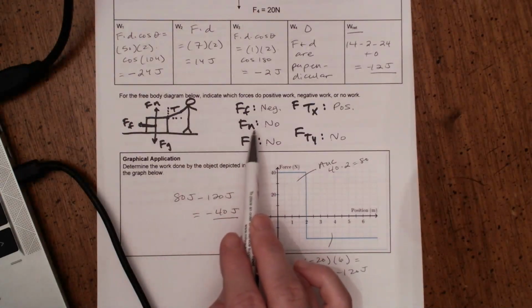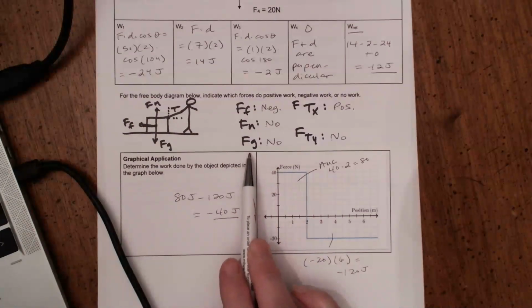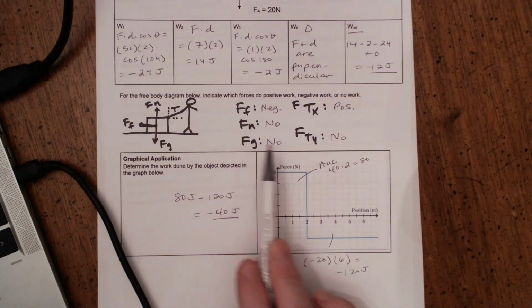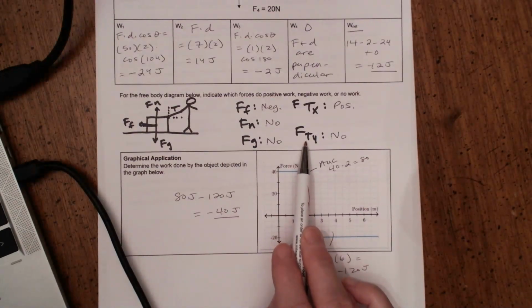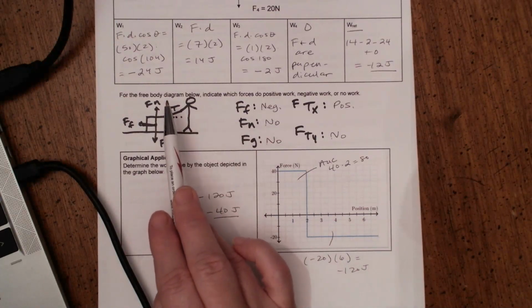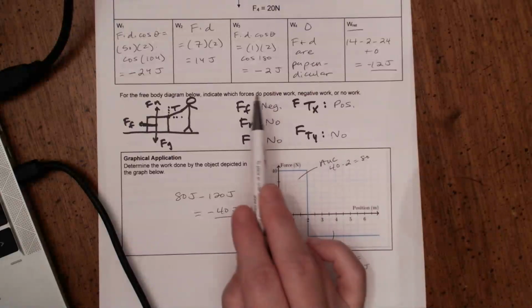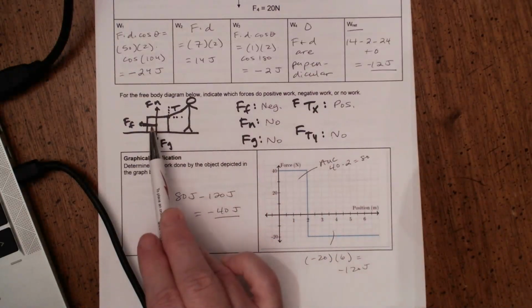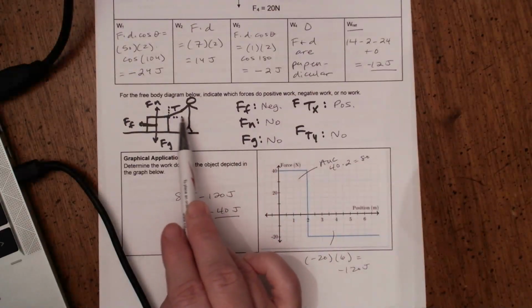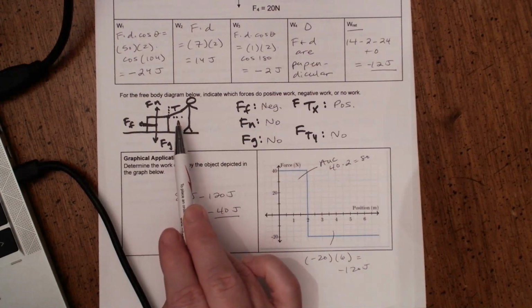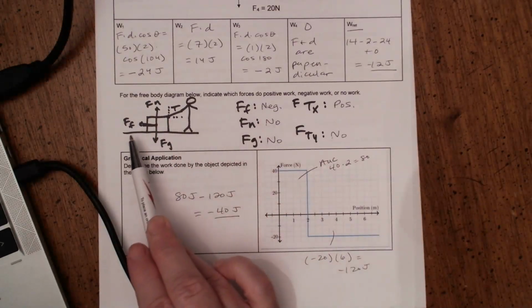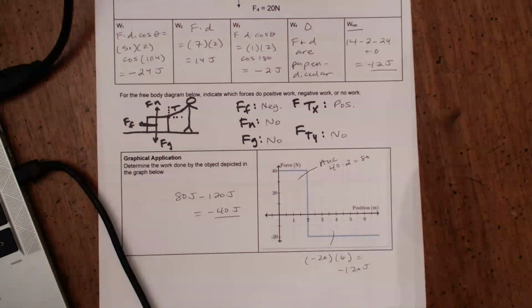So normal force is no work, force of gravity is no work, and the Y piece of my tension, this little piece right here, is no work. Positive work is going to be the X piece of tension. And then force of friction is actually going to be negative work, because it's pulling in the opposite direction.